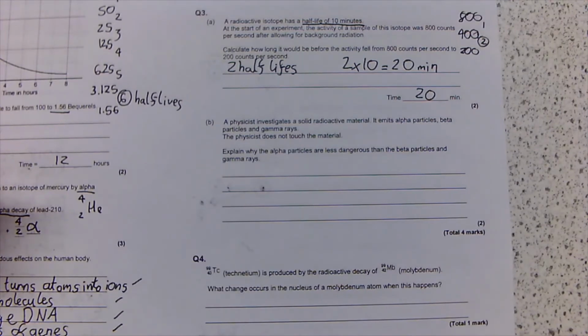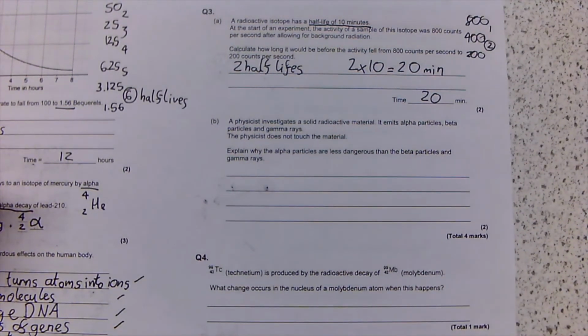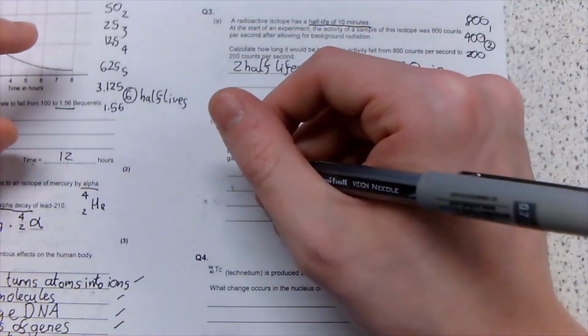So, what we need to be thinking about here for 2 marks is how alpha behaves in comparison to how beta and gamma behave. Okay? The fact that she is not touching the material means that the alpha particles are going to be either stopped by the air or by the person's skin, whereas beta and gamma can get through the air and the person's skin, and they're my 2 marking points.